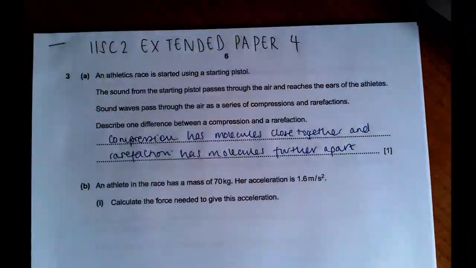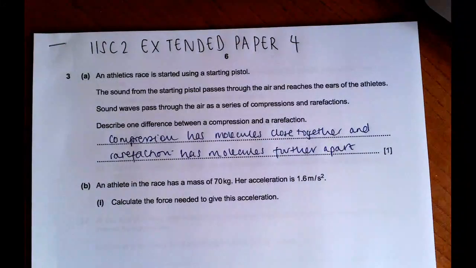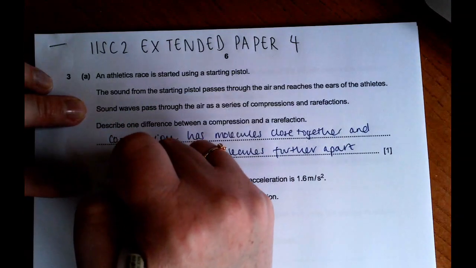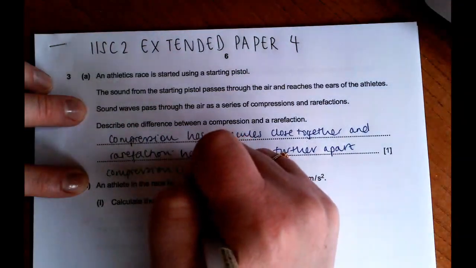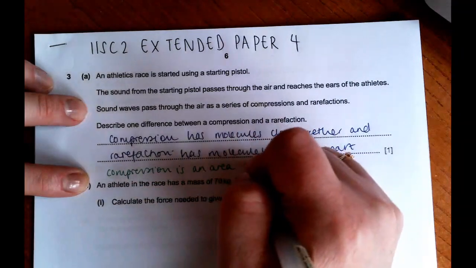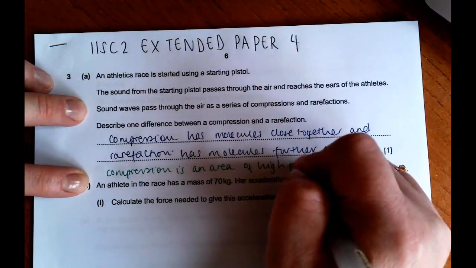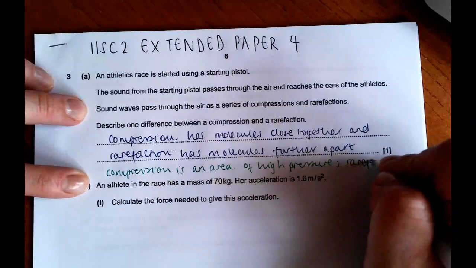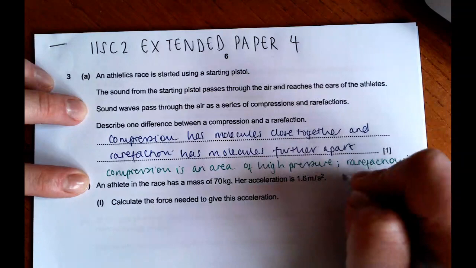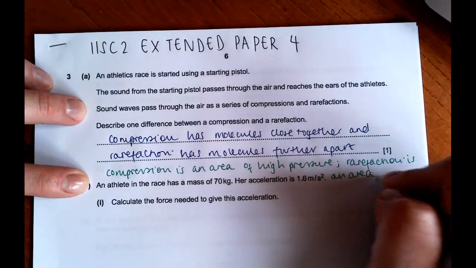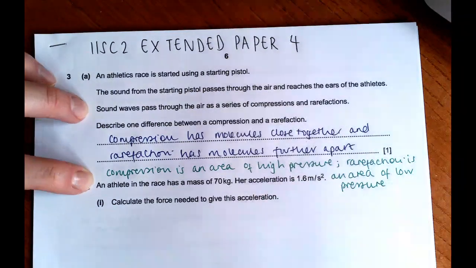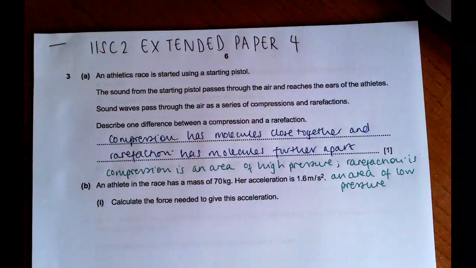Okay, so that's one option that you could have said. And then the other thing that you could have said is a compression is an area of high pressure, whereas a rarefaction is an area of low pressure. Obviously you don't need to say both of those things for the mark, either of these options would get you 1.